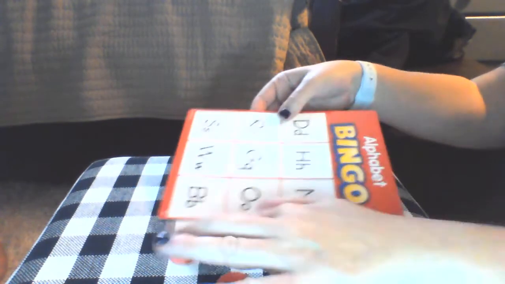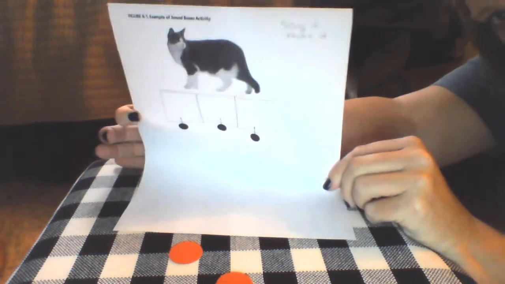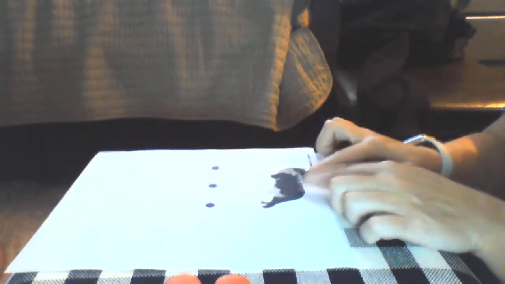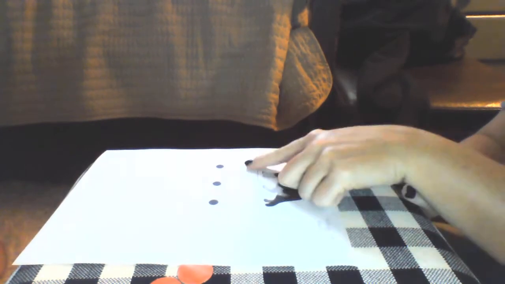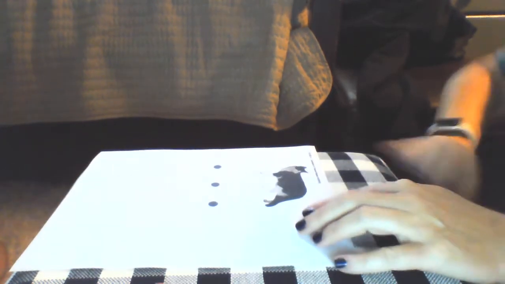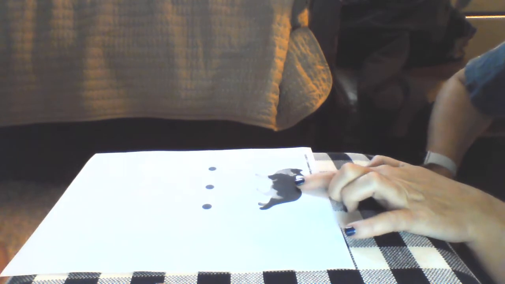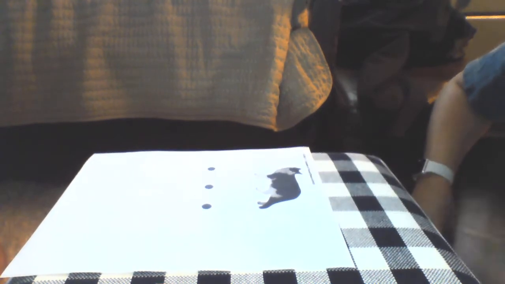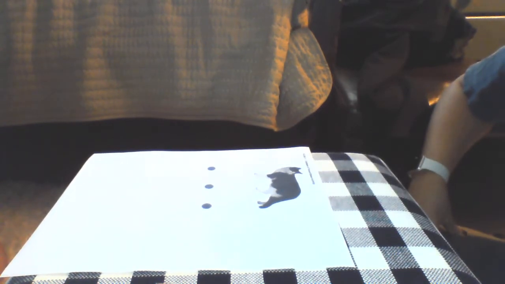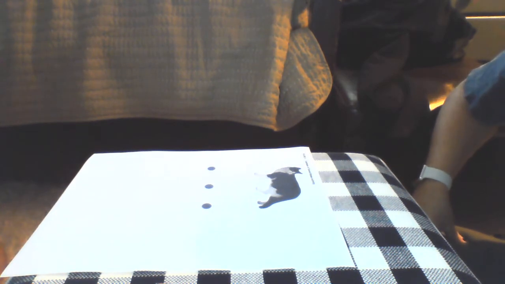We're going to use these tokens again for the next intervention, and it is a sound box activity. So you'll see a picture of a cat, and then there are 3 boxes, 1 box for each sound in the word cat. Listen while I sound out the word cat. K, a, t. Your turn. Can you sound out the word cat? K, a, t. Good job.